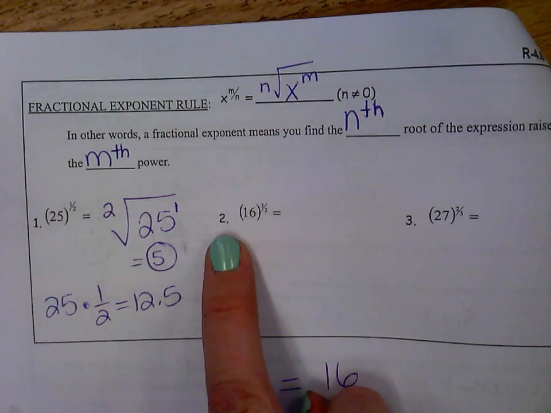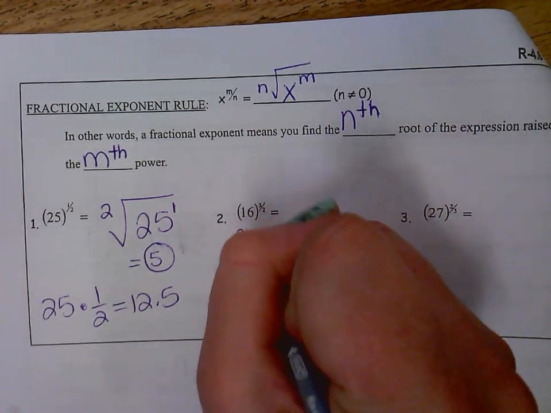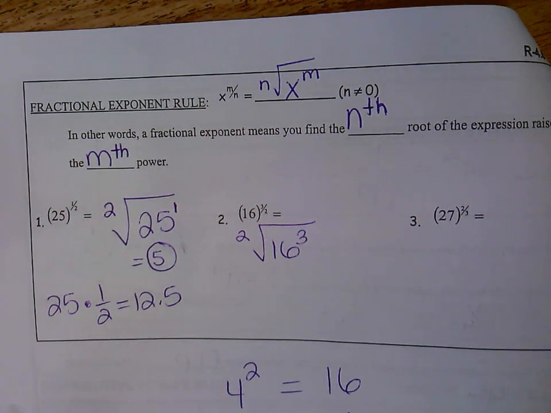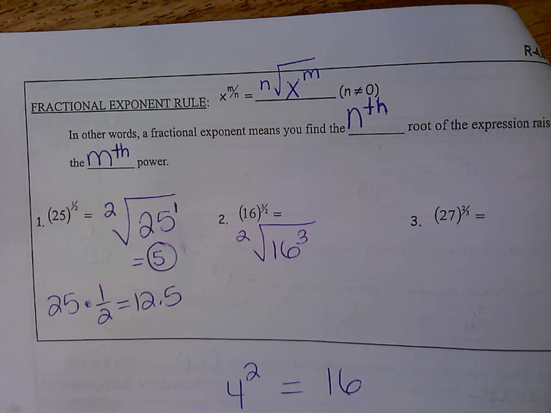So on number 2, the 2 is the denominator, and then I have 16 cubed underneath the radical. See how the 3 is on top? Does anyone know 16 cubed off the top of their head? I don't. You know 16 times 16 times 16? But does anybody know the square root of 16 off the top of your head? No, the square root is what times what is 16? So that's 16 cubed, but I'm not ready to use that one yet. What is the square root of 16? 4. So isn't this just 4 raised to the third power?